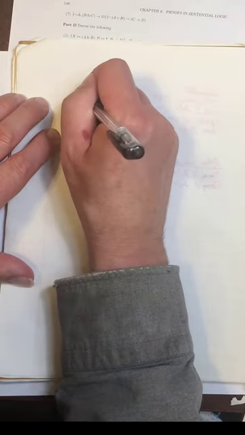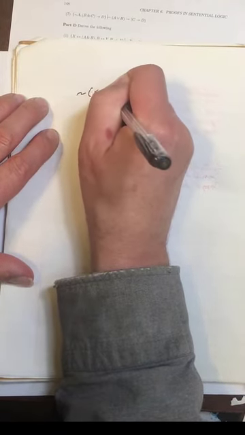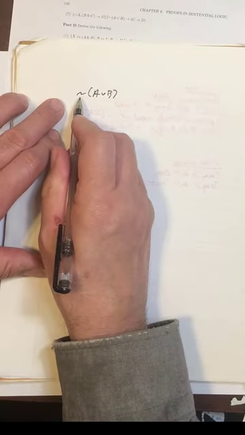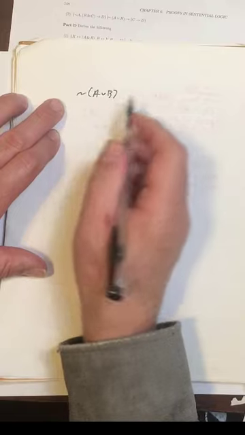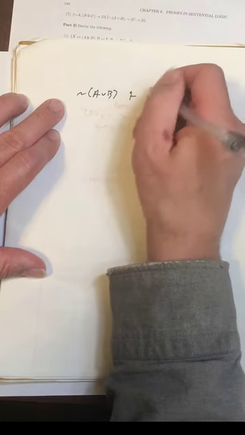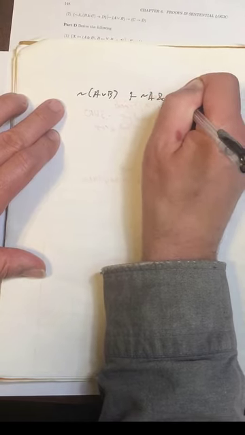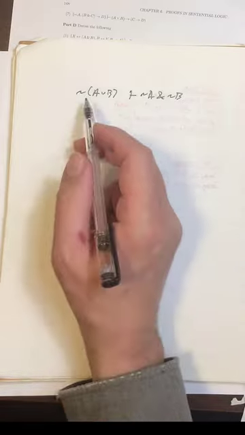Suppose you knew not (A or B). So you can read this in English, neither A nor B. That's actually equivalent to not A and not B. This is something called De Morgan's law. It's kind of interesting. In algebra, you can talk about distributing, like a multiplication over addition.